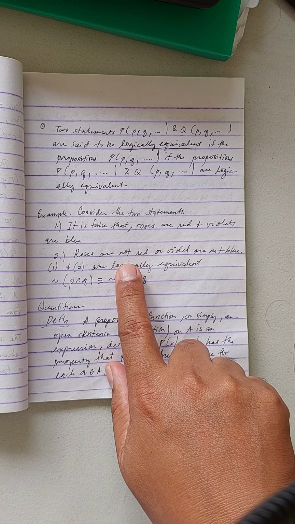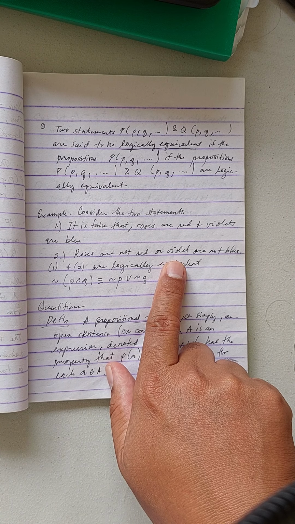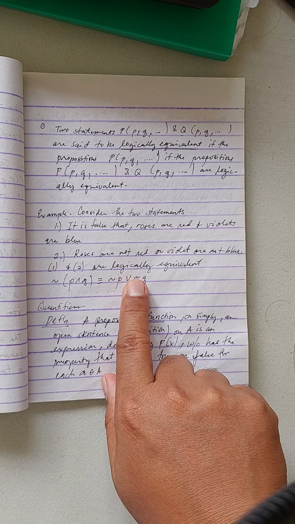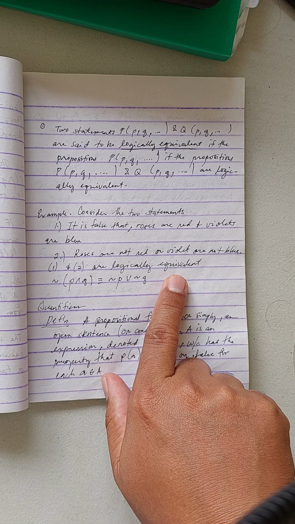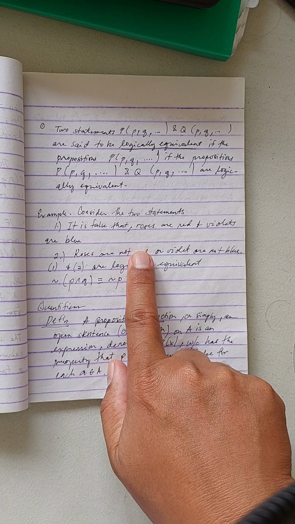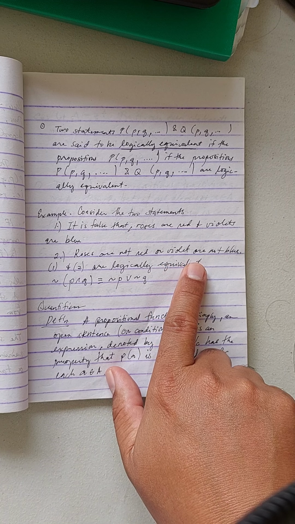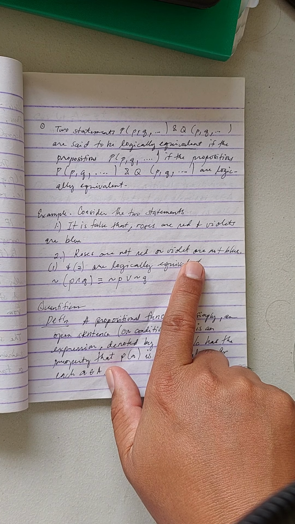So what are those? False or true can be logically equivalent. Roses are not red, this is false. Violets are not blue, this is true. So false or true can be true.